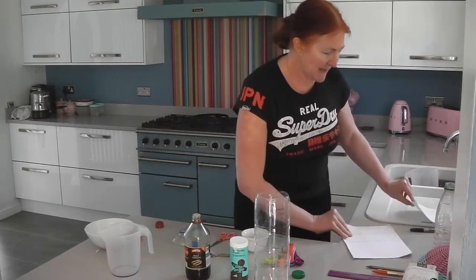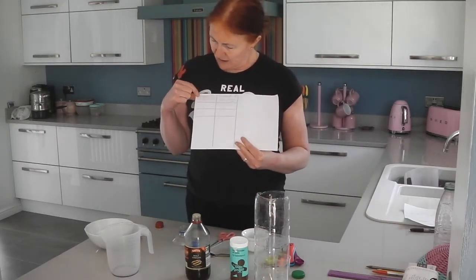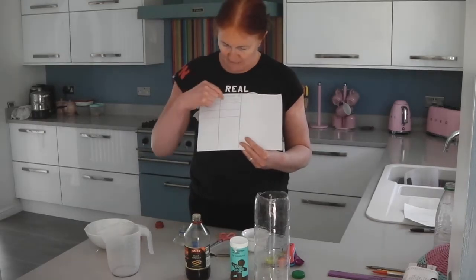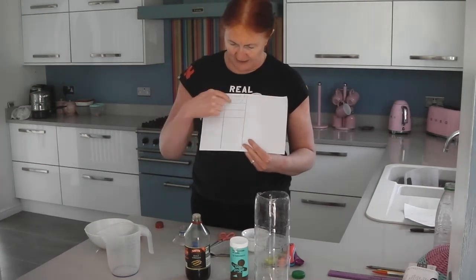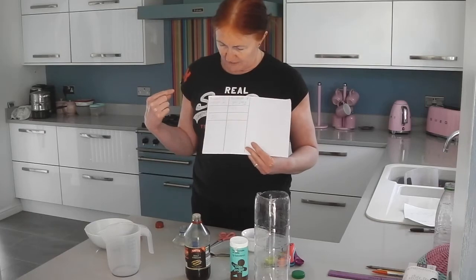I've also prepared a little table. So I've got my table here, and again, this is our independent variable, the amount of vinegar, and then I'm going to measure my dependent variable, the amount of gas that I make, and depending on what you're measuring with will depend on what your units might be there.